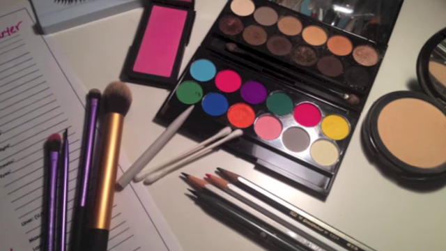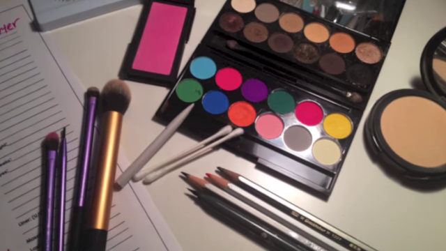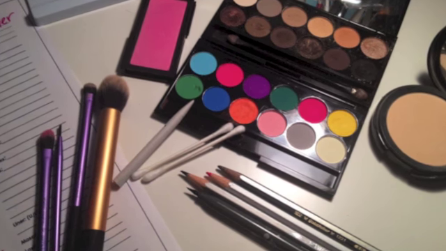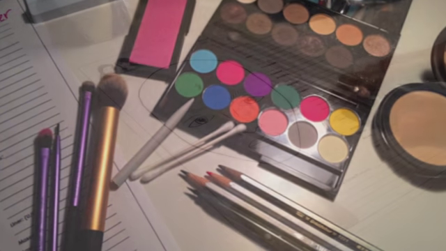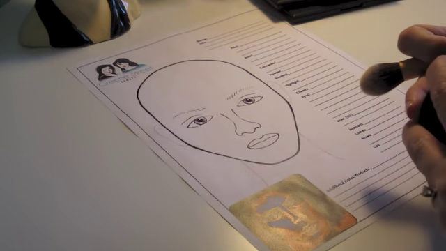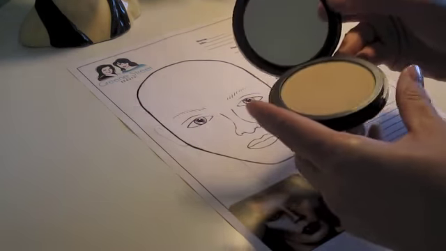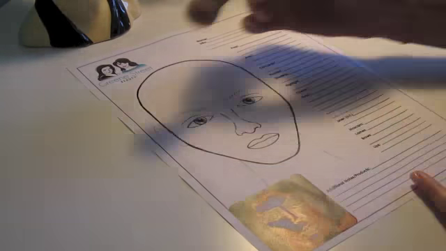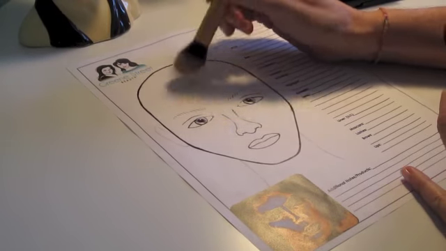I like to use real product on my chart. So I'm using powder products, I'm using brushes, Q-tips, I'm using some artist's colored pencils, and an artist smudger. I also like to take a reference photo of the character and put it down in that lower left-hand corner. You can do that directly from the app.